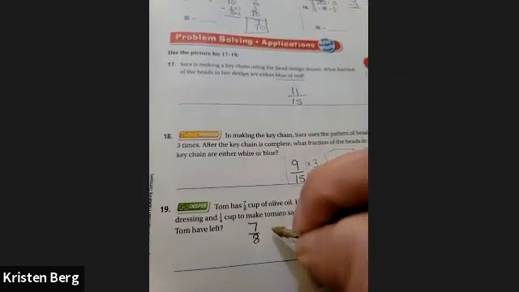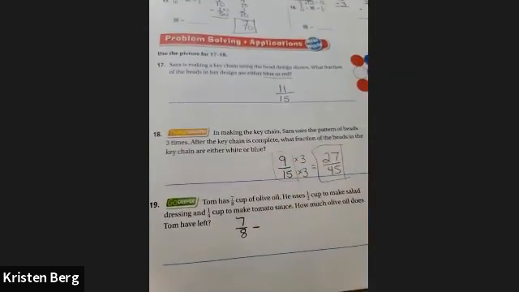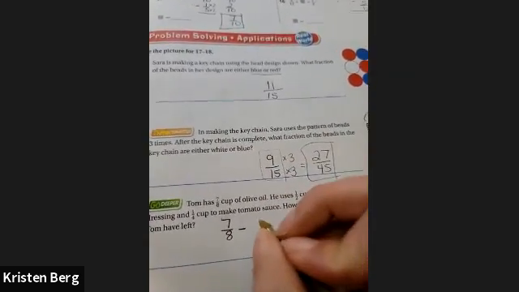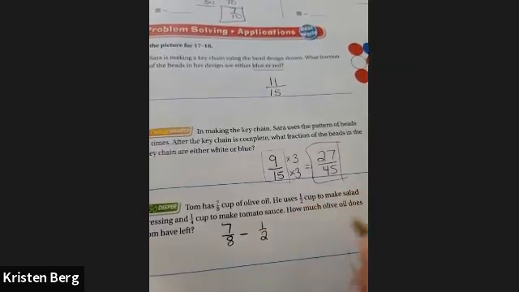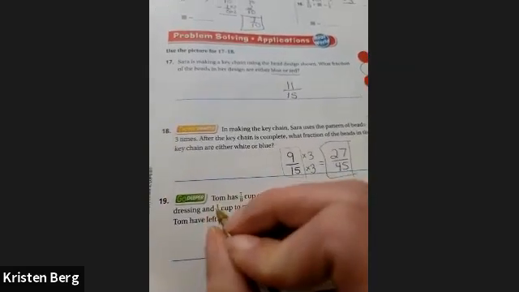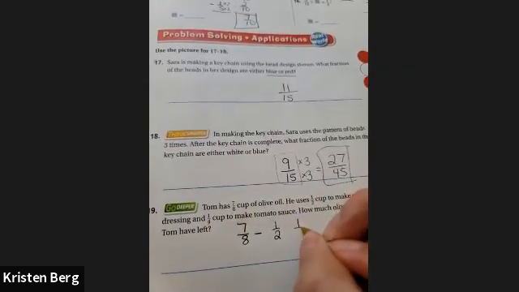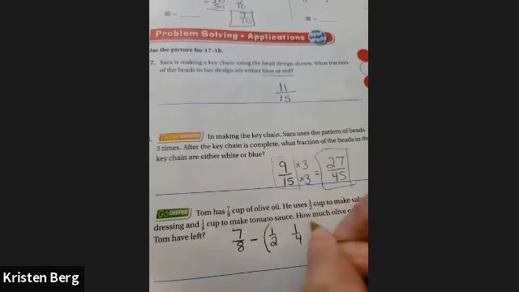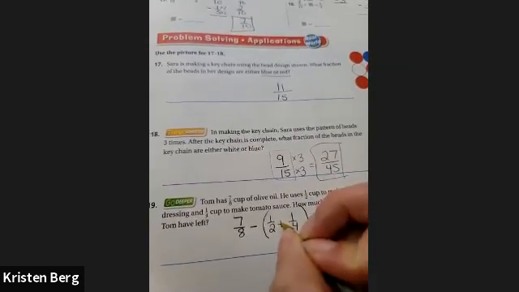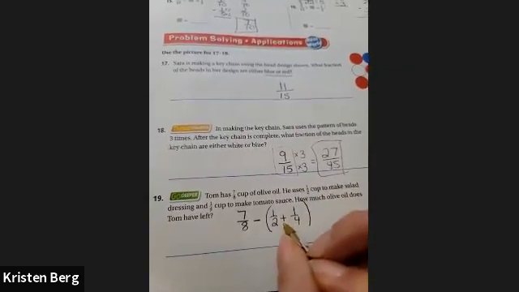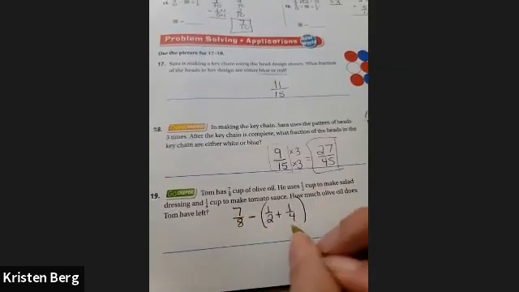And then it said he uses, so that means you're going to subtract off a half. But that was not all that he used. He actually used more than that. He used another 1/4. So to make this a little easier, what we should do is probably add up everything that he used and then just subtract it once.